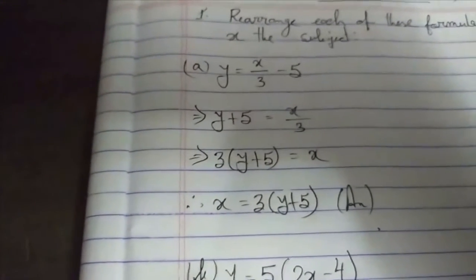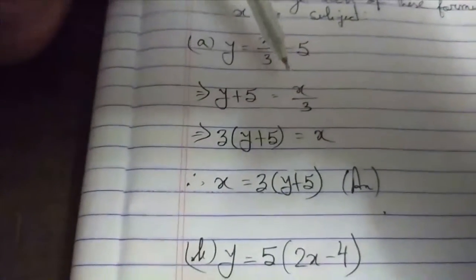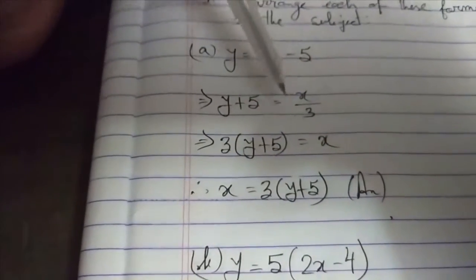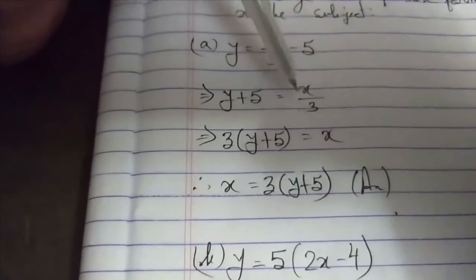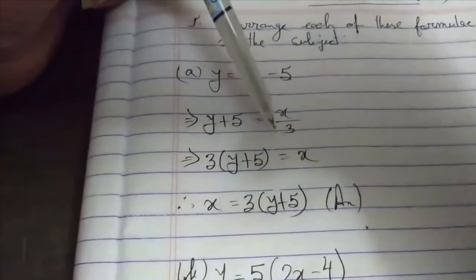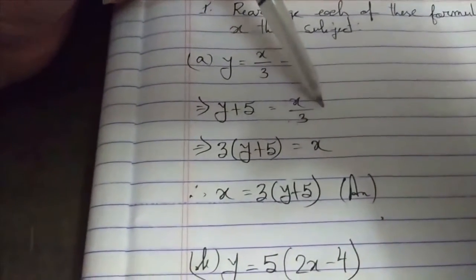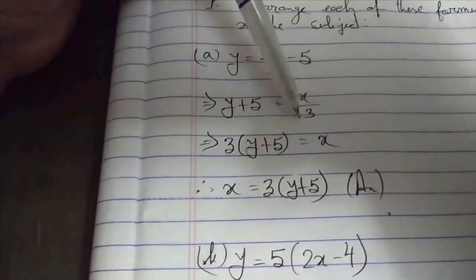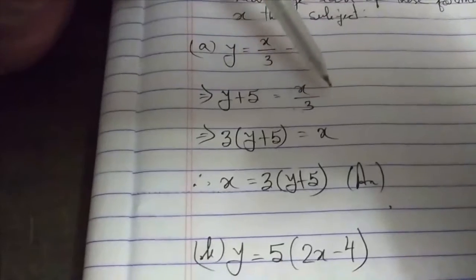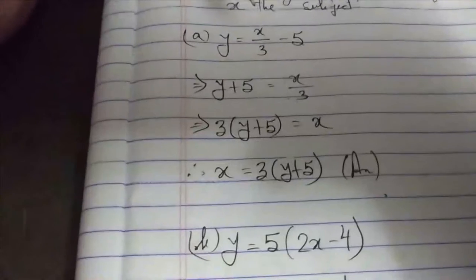Now we have x divided by 3. We have to remove this divided by 3 from the x as well. As the relationship between x and 3 is division, we will do the opposite thing: we will multiply both sides by 3. If we multiply by 3 on this side, the 3 will be cancelled out, so it will have just x on the right side of the equation.